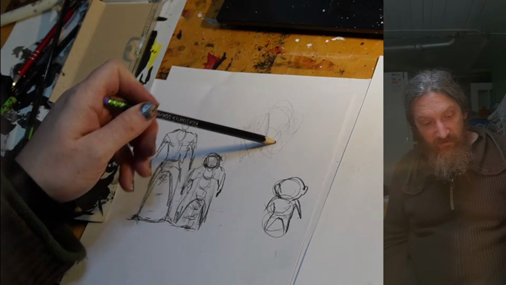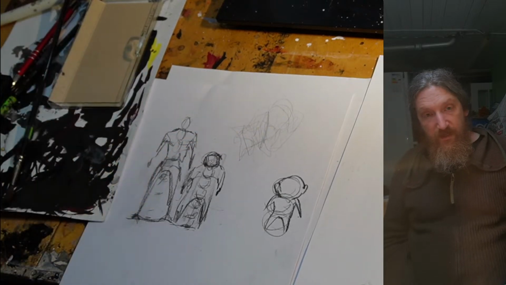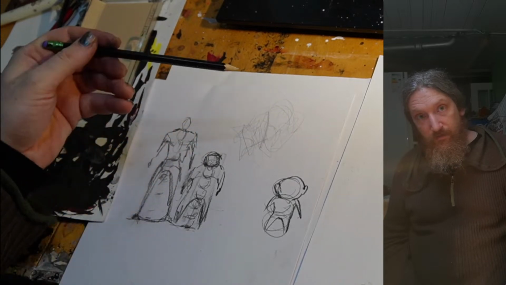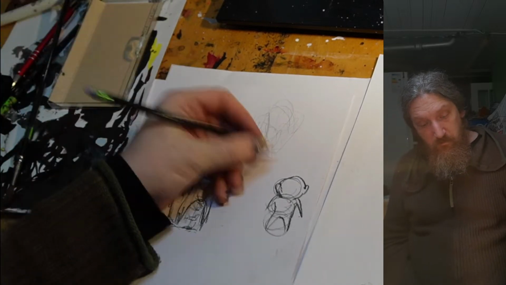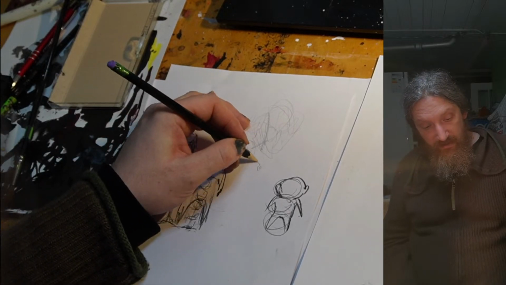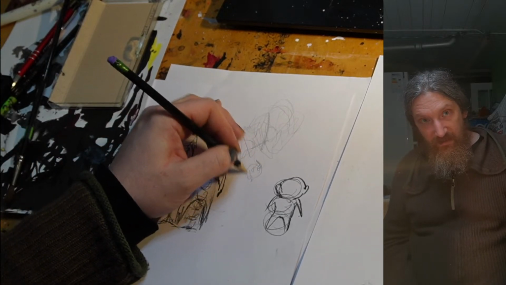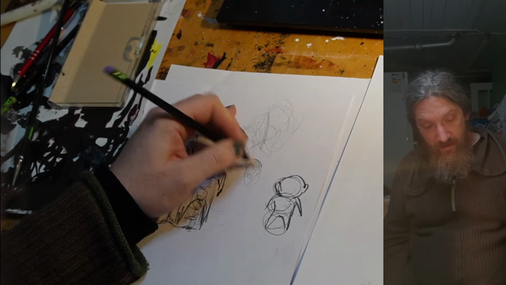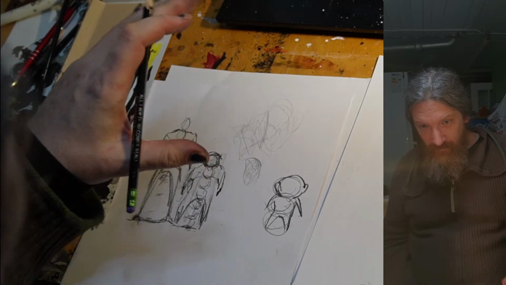You get a freer line, you get a looser line. Now, this works better for larger drawings. Now, the writing style and the comic book style is usually holding it like this, okay? We'll get to the pressure part as well.